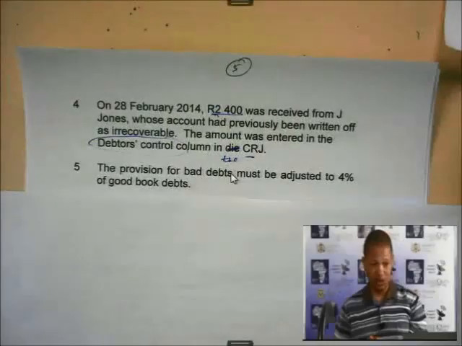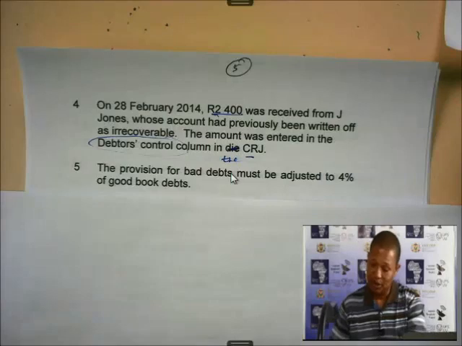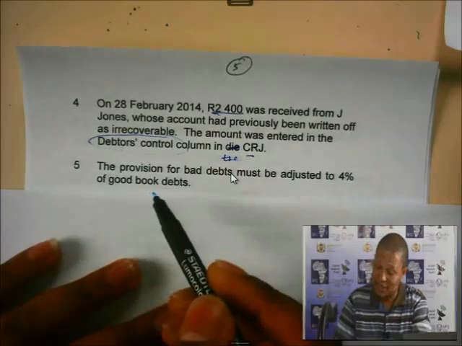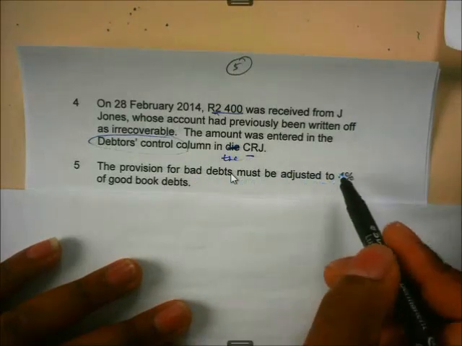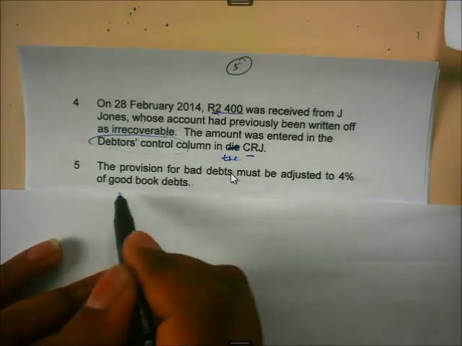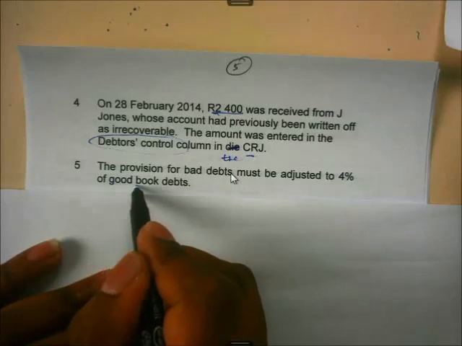Before the break, we had just completed adjustment number 4, and we are now going to proceed to adjustment number 5. Adjustment number 5 reads, the provision for bad debts must be adjusted to 4% of good book debts.